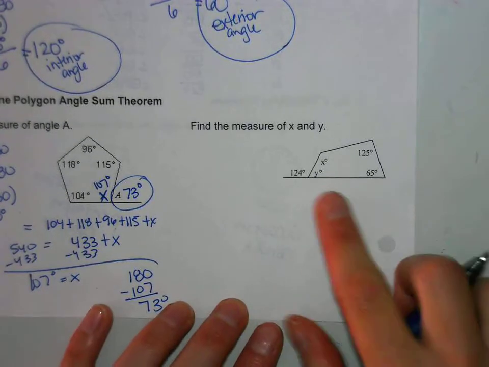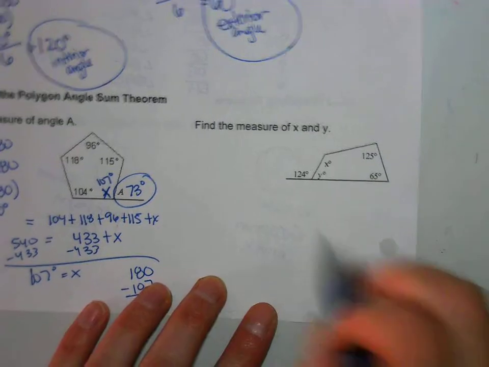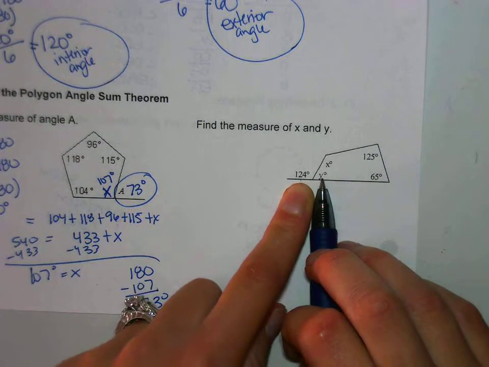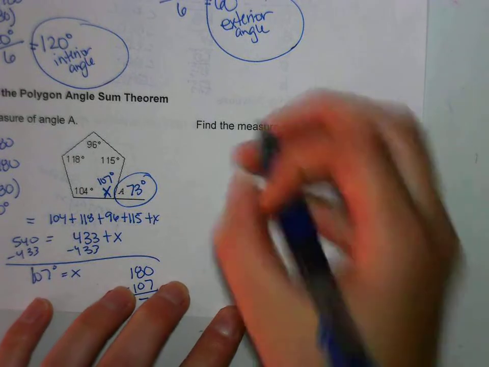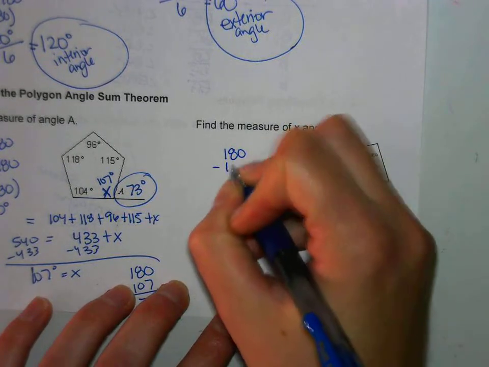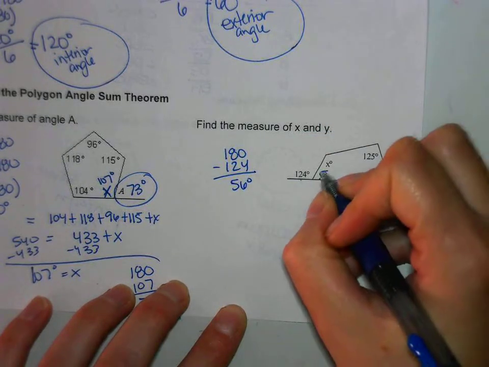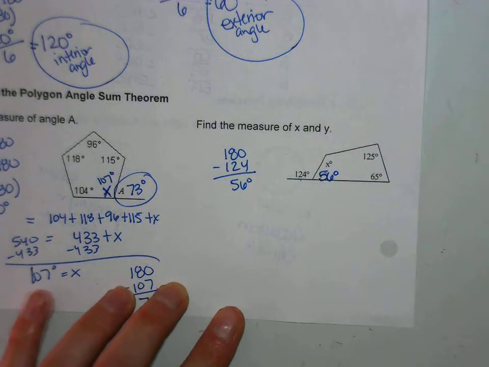Right, now we have to find the measure of x and y. So we know this angle is 124. We know y with it is supplementary because it forms a straight angle. So to find y, we do 180 minus 124. So we get 56 degrees. So angle y is 56 degrees.